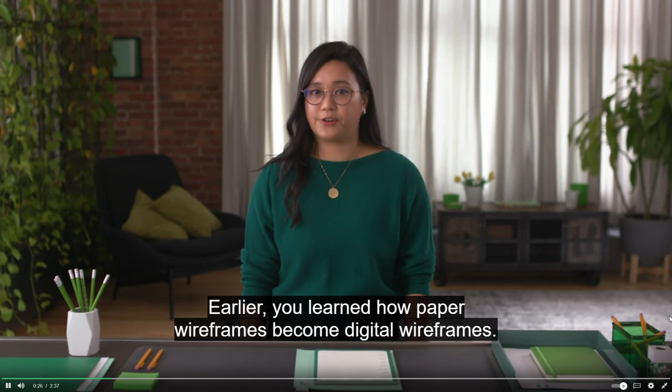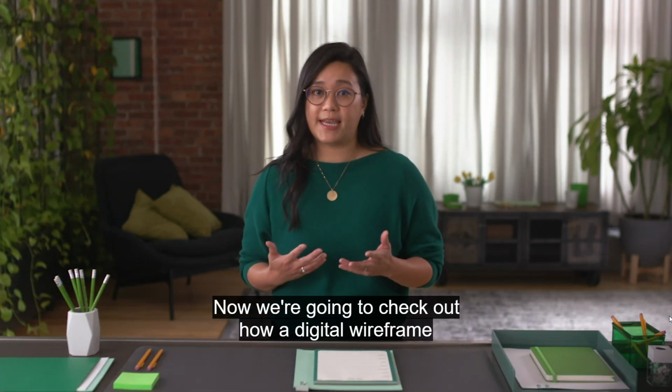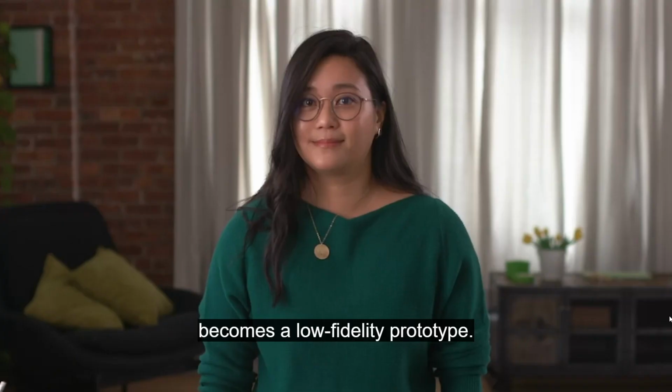Earlier, you learned how paper wireframes become digital wireframes. Now, we're going to check out how a digital wireframe becomes a low-fidelity prototype. Let's start with the basics.